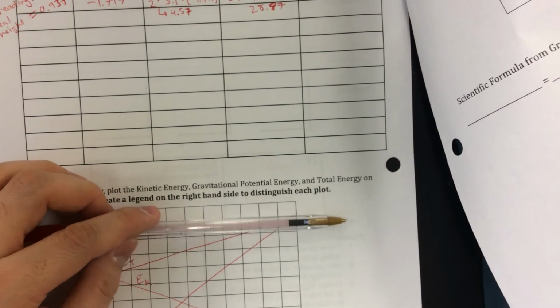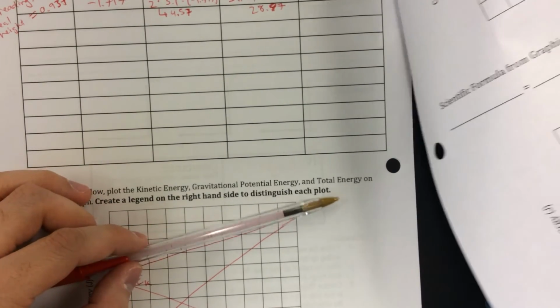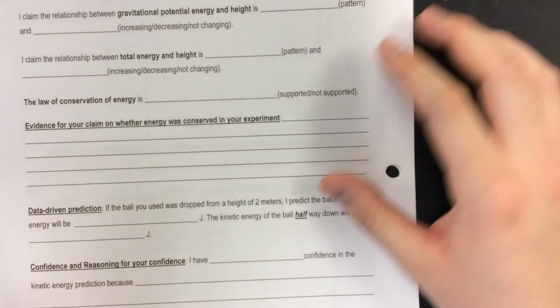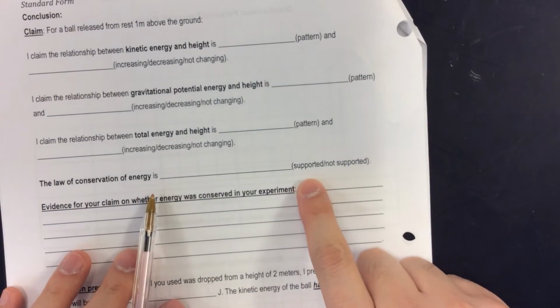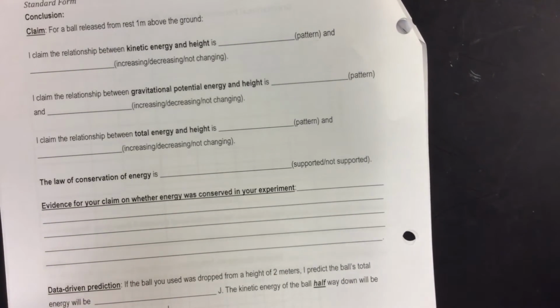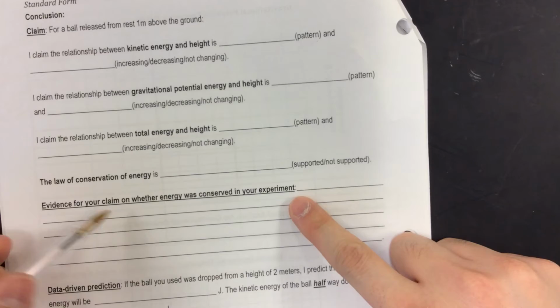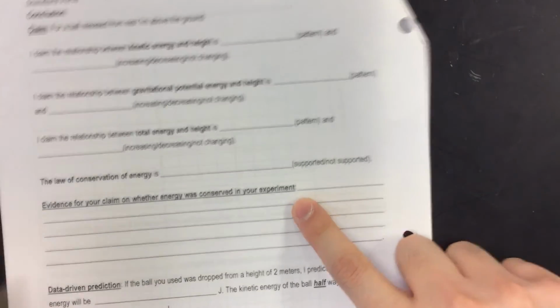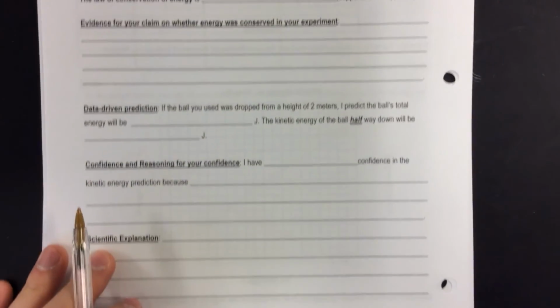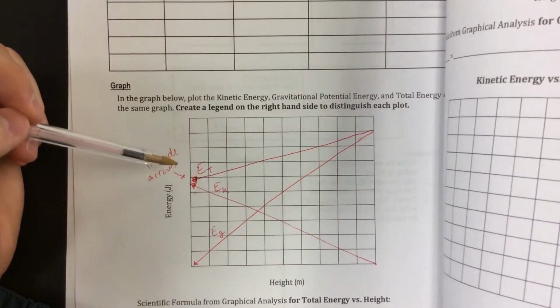And you can't dispute it. The data is indisputable. We lost energy as it fell. So what does that tell us? Is the law of conservation of energy supported or not supported? I'll leave it up to you on how you want to argue that. It really depends on what you count as part of your system. You should say something in the evidence here about whether, or at least in the scientific explanation too, about where that energy is going. Where is that energy going? How come our total energy decreased? Where did it go?